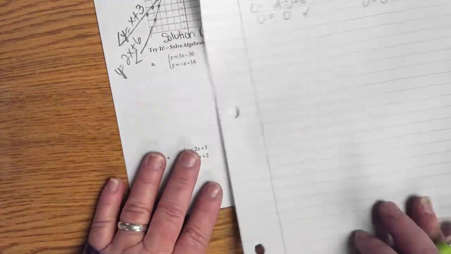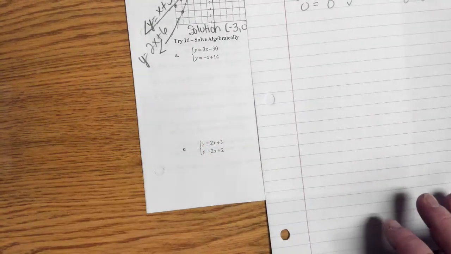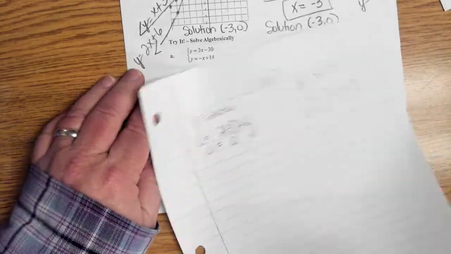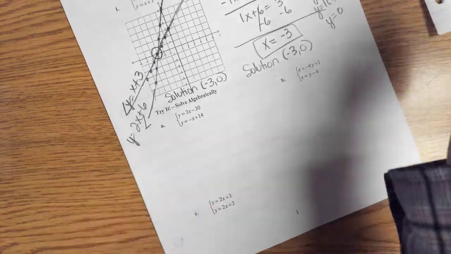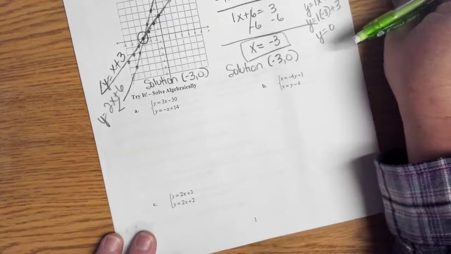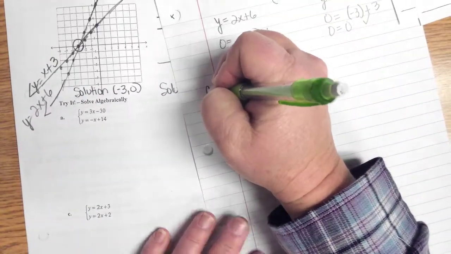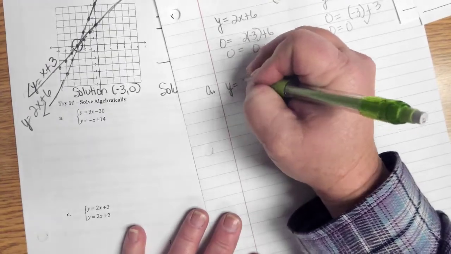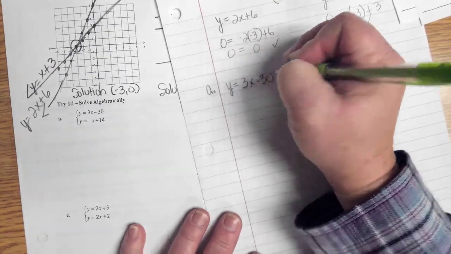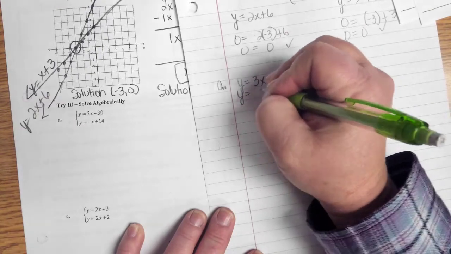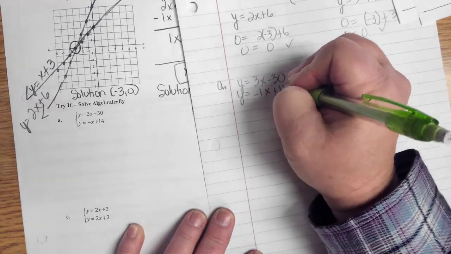So we're not going to do every single one of these. Well, I guess I did the last time. So here we go. On a separate piece of paper, I'm going to do A, and I've got y is equal to 3x minus 30, and I have y is equal to negative 1x plus 14.